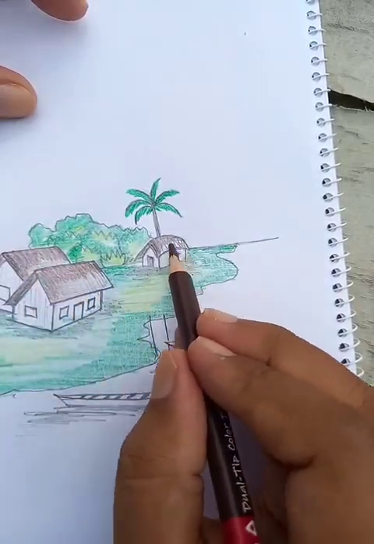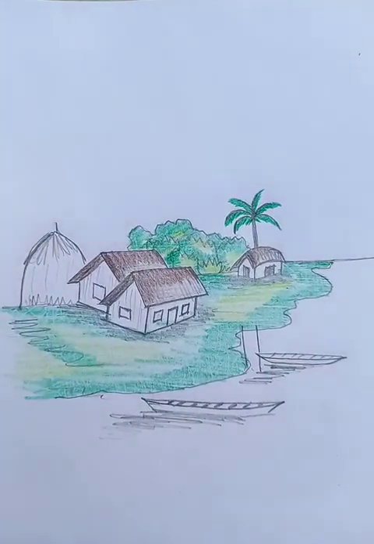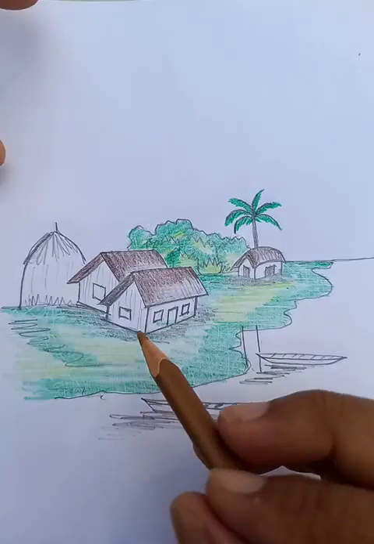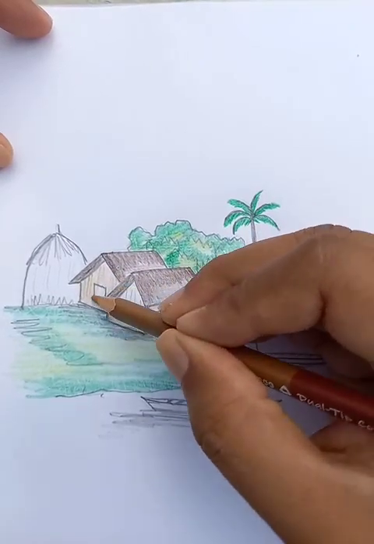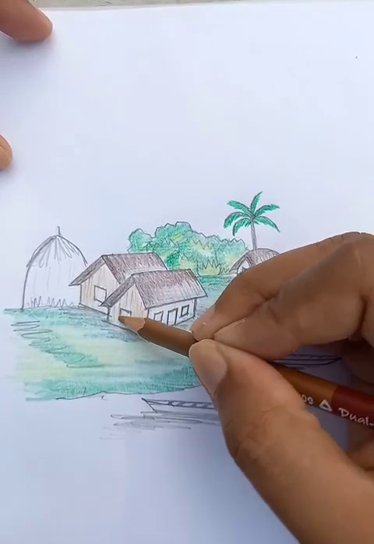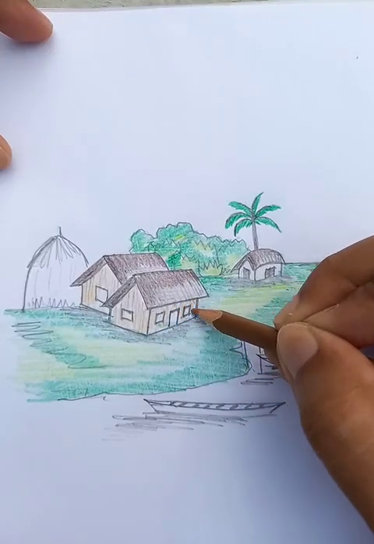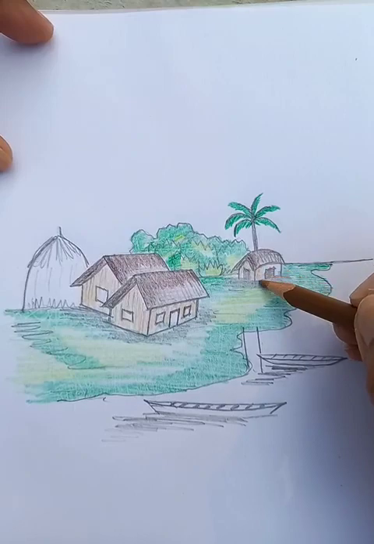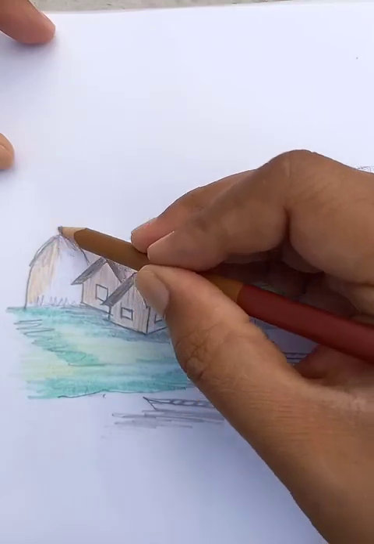You can see it. The other side of the house is going to be the darker color. Let's put another variation. It's a little lighter color than the roof. Also we can use the same color for the hatches.